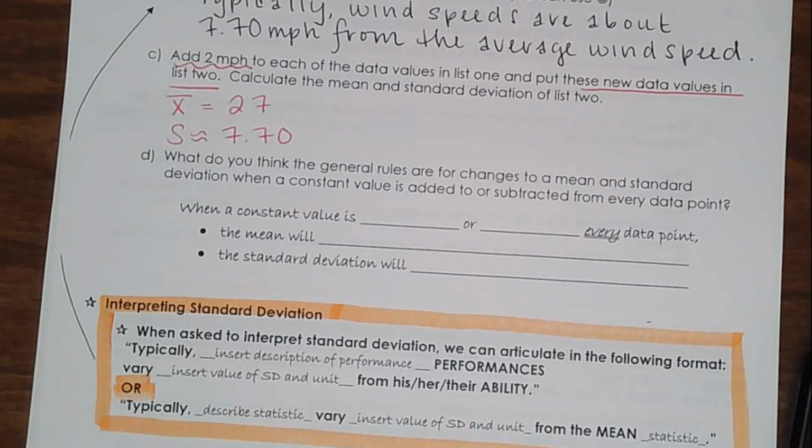Did the data become closer together or more spread apart when I added 2 to everyone's score? No. No, so your standard deviation stays the same. Your data just shifted, so your measure of center changed, but not your measures of spread.